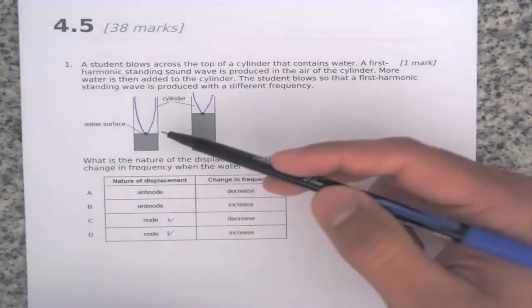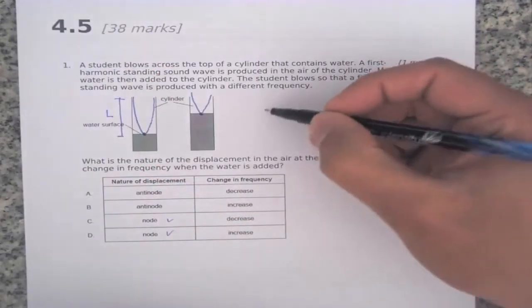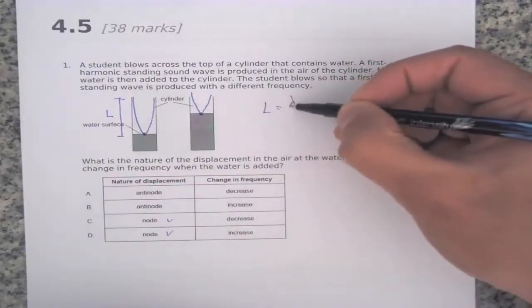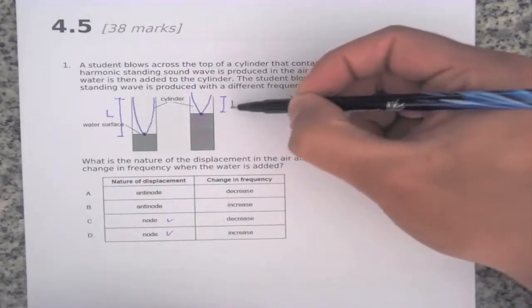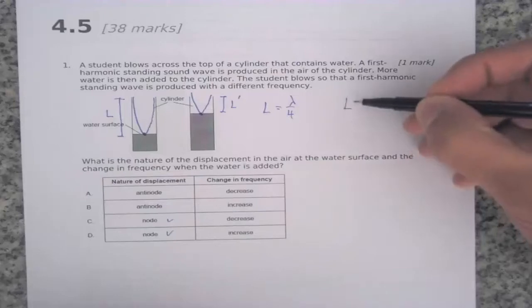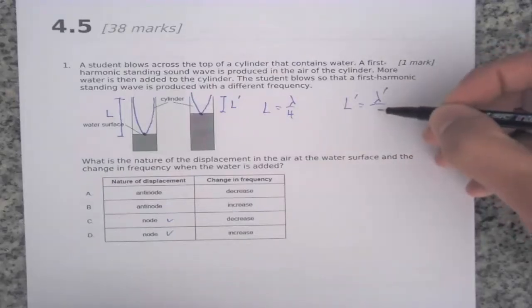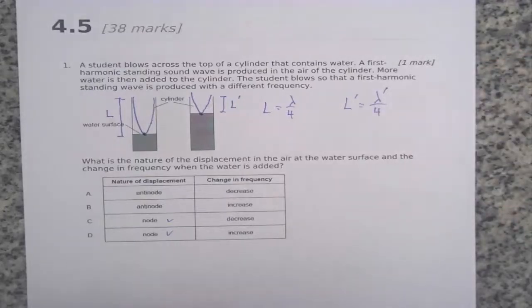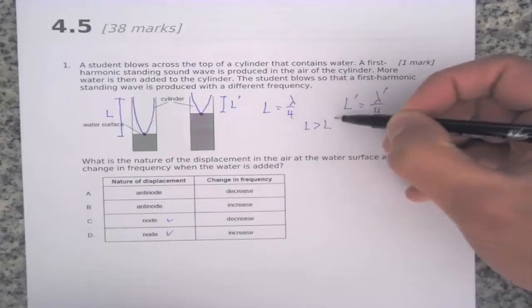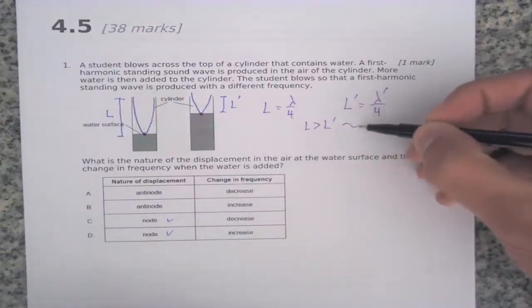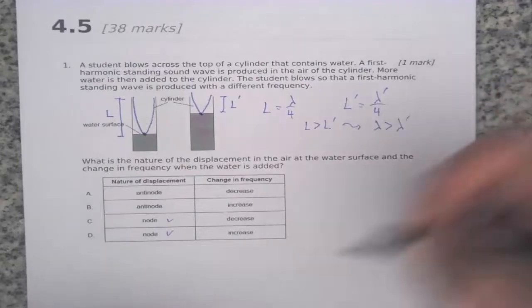We see for the first one, if this is distance L, we have that the distance L is lambda over 4. And now for the second one, if this distance is L prime, we know that L prime is lambda prime over 4. And now from here you see that L is bigger than L prime. So that means that lambda will be bigger than lambda prime as well.